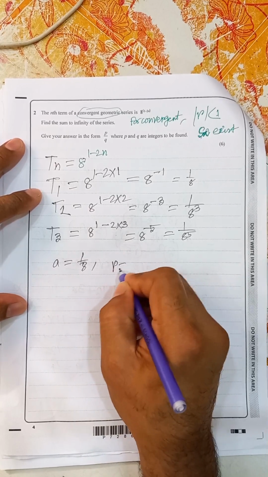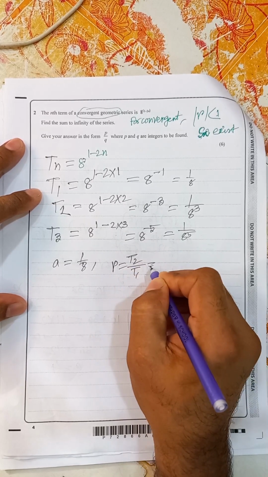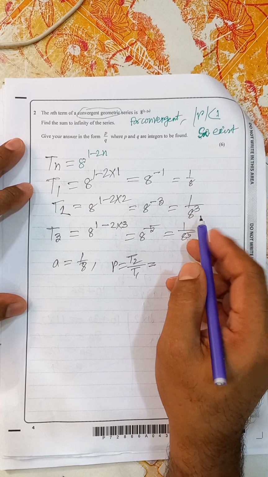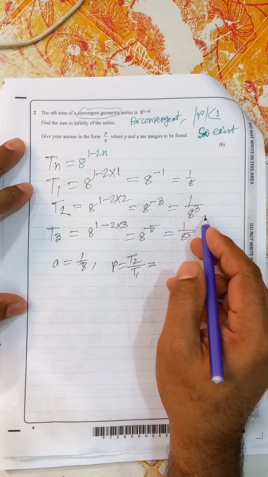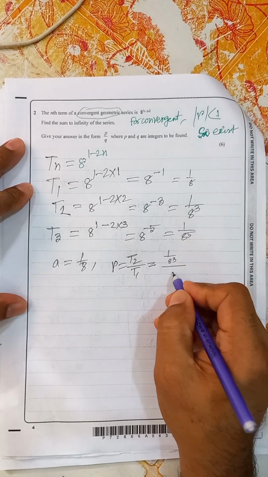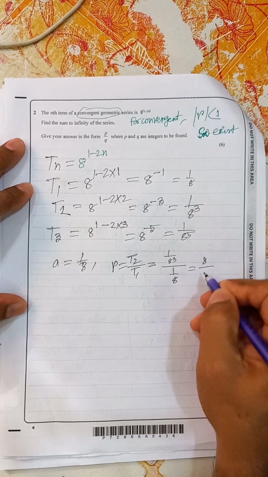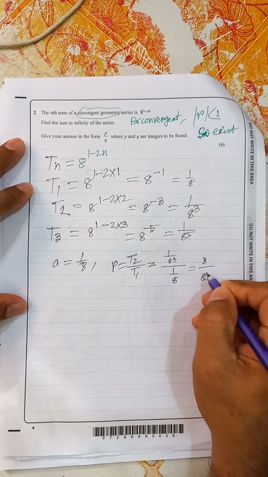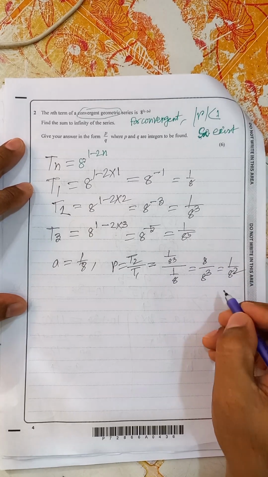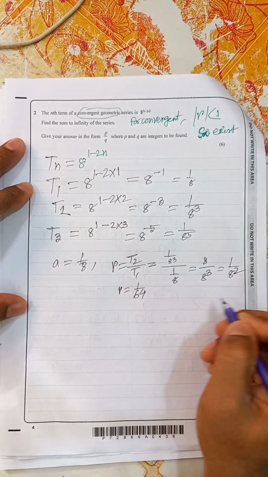The common ratio r equals T2 over T1. So T2 we got 1 over 8 to the power 3, over T1 which is 1 over 8. We could write 8 over 8 to the power 3, then finally it will be 1 over 8 squared. It means the common ratio r equals 1 over 64.